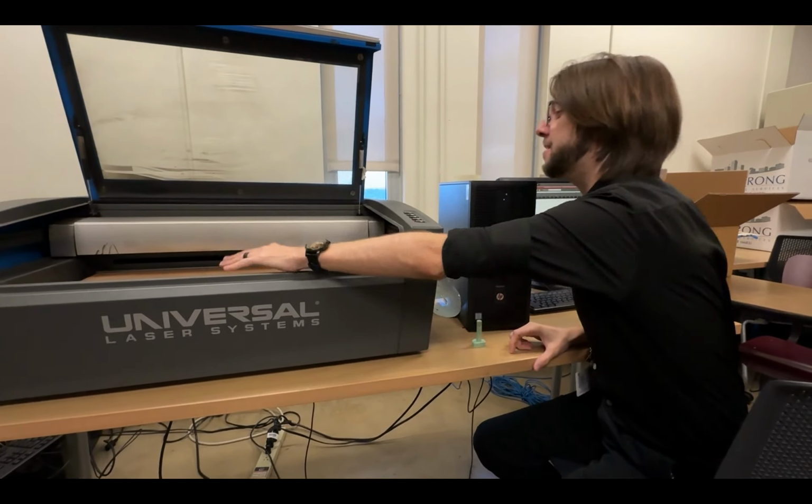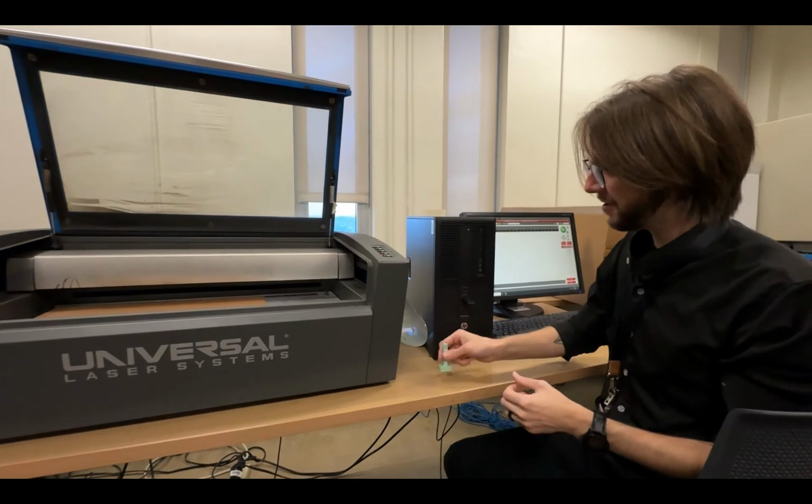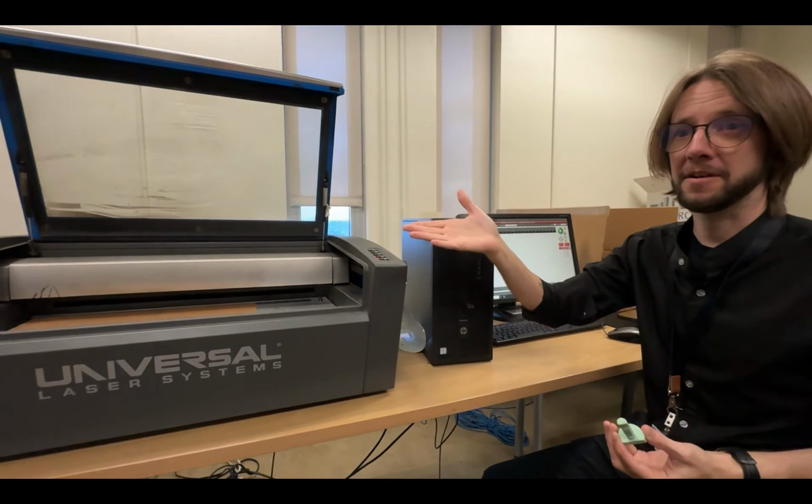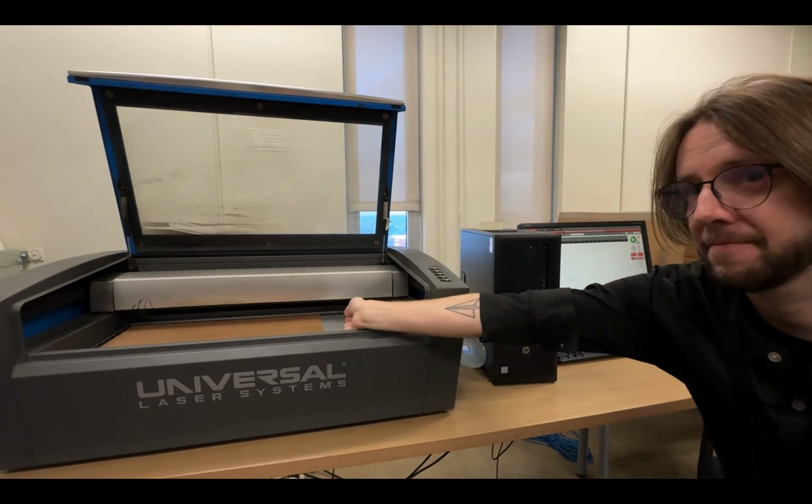So now that we have our piece there, sweet. The next thing that we need to do is, well, put the laser over there. I mean, right now the laser is on the bed.